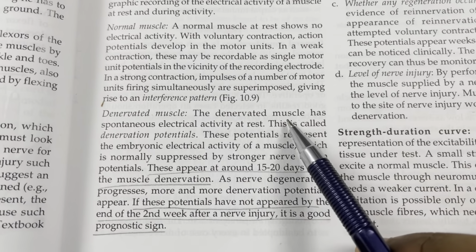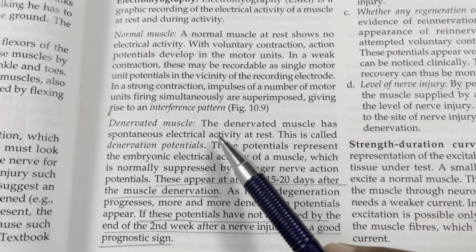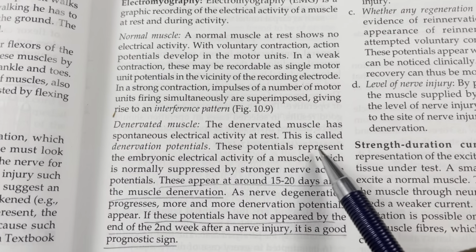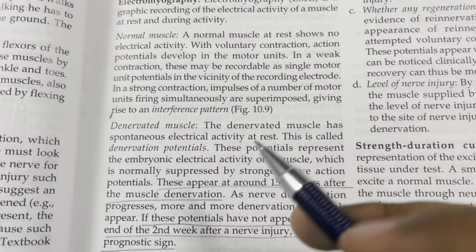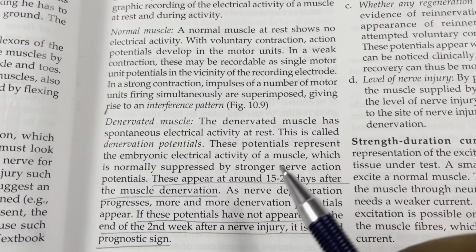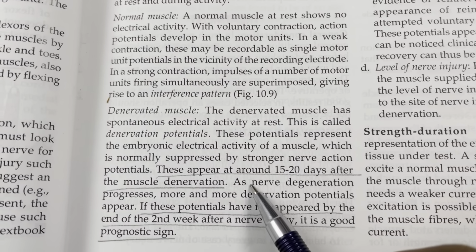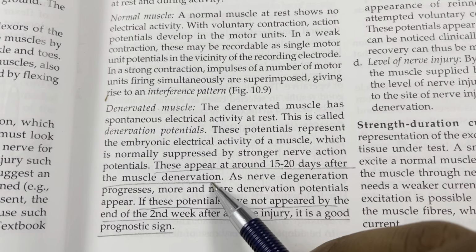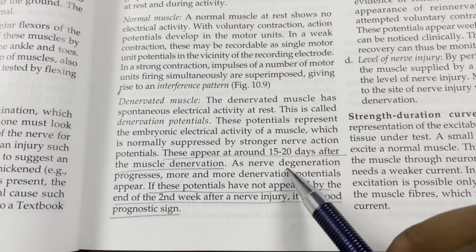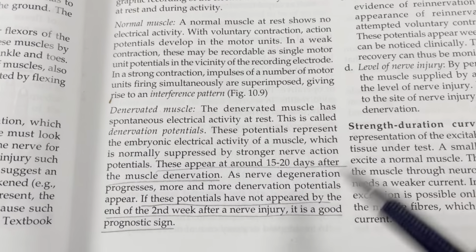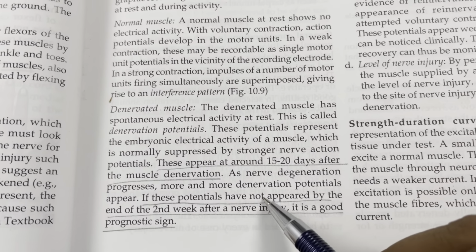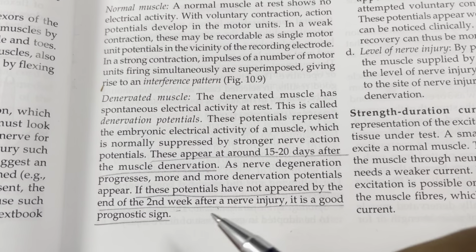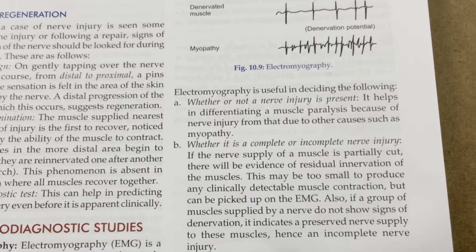Then you have something called denervation potential. When there is a denervated muscle, it has spontaneous electrical activity at rest. They represent embryonic electrical activity of the muscle, which is normally suppressed by stronger nerve action potentials. These appear around 15 to 20 days after the muscle denervation. As the nerve degeneration progresses, more and more degeneration potentials appear. If the degeneration potential has not appeared by the end of the second week after a nerve injury, then it is a good prognostic sign. It means degeneration is not there.